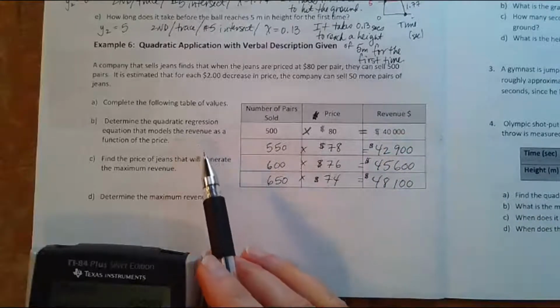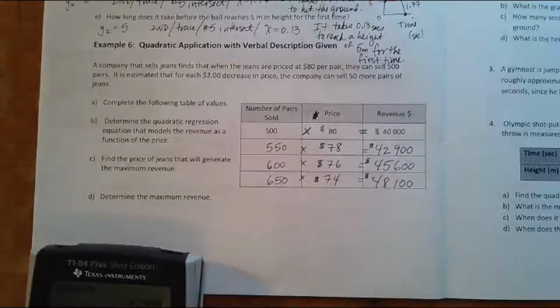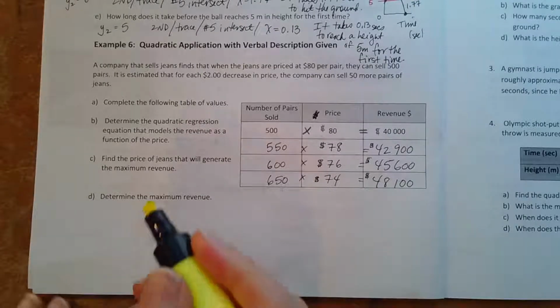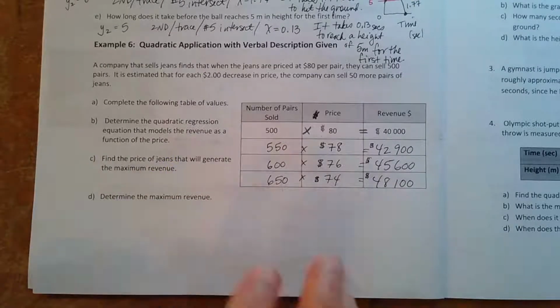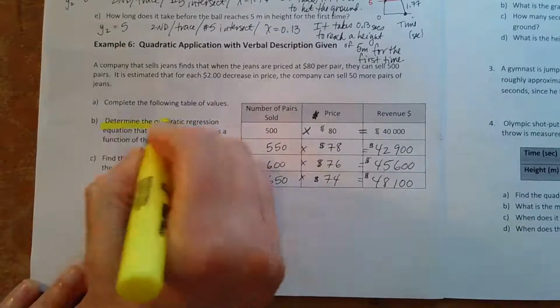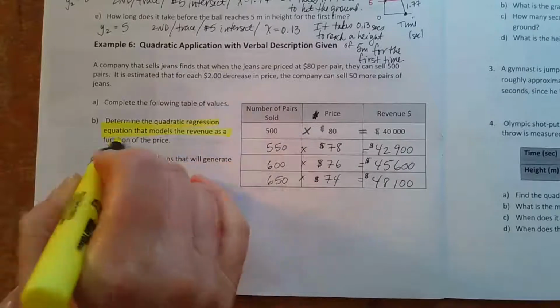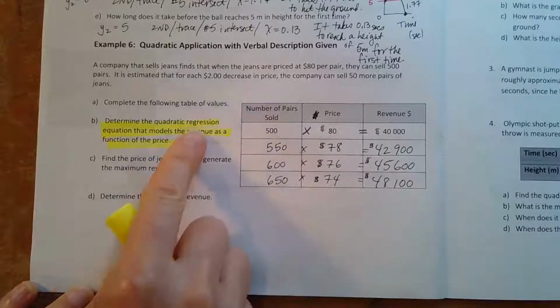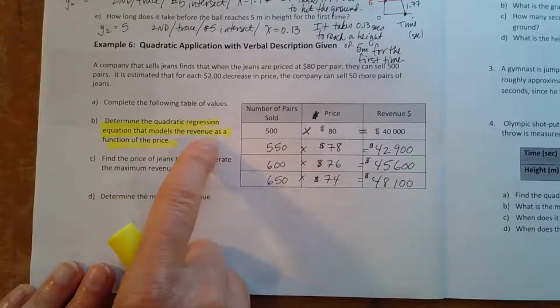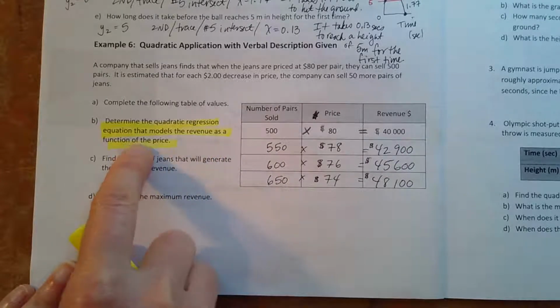Now, this is very important. I have 3 columns of numbers. It's often difficult to figure out what numbers you're supposed to use, but the question will always tell you what it wants. Because technically I could use any 2 out of the 3 columns, but it asks me to determine the quadratic regression equation that models revenue as a function of price.